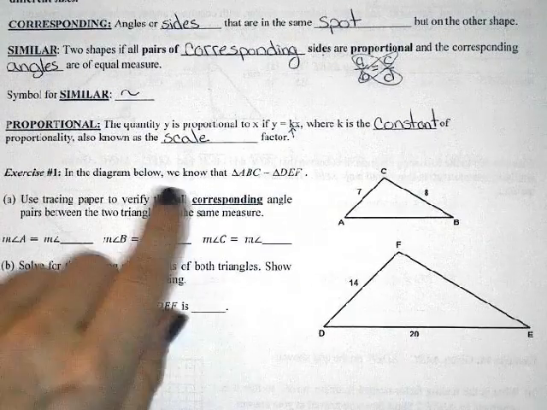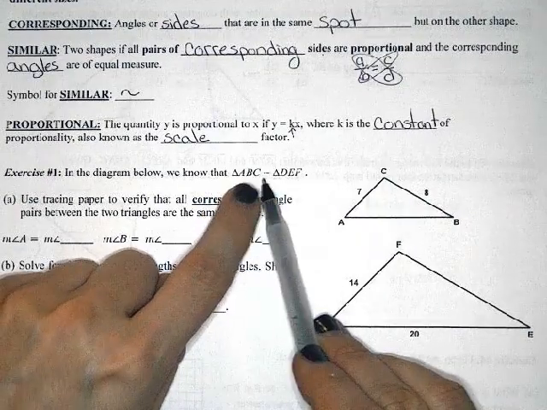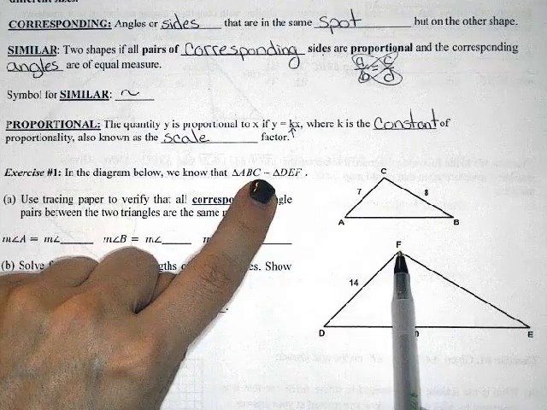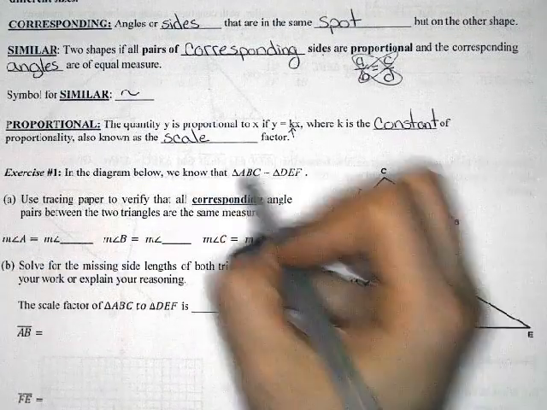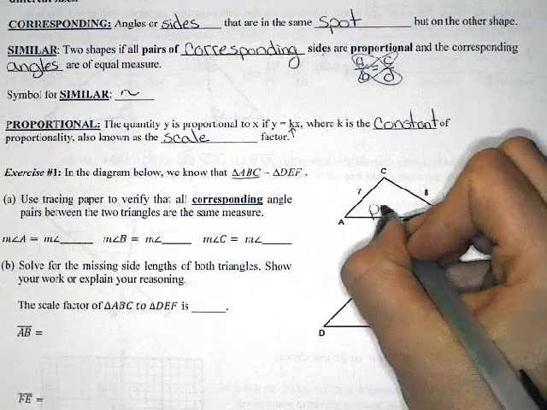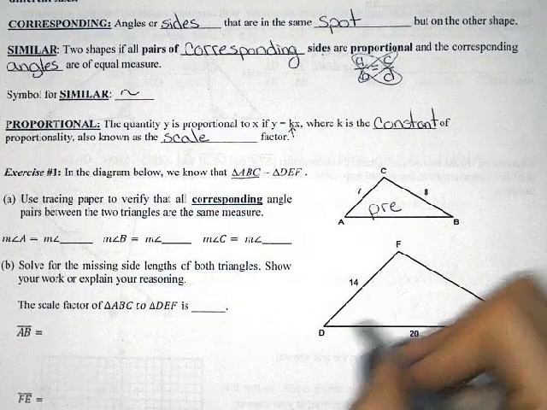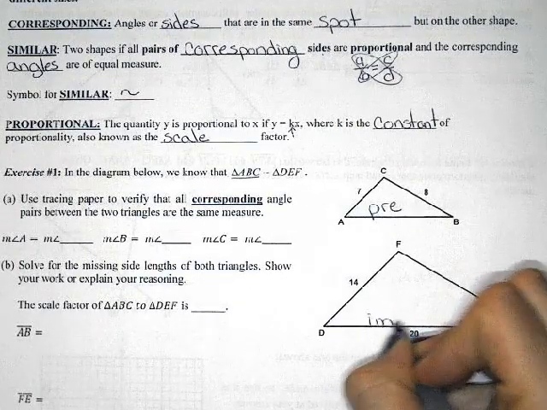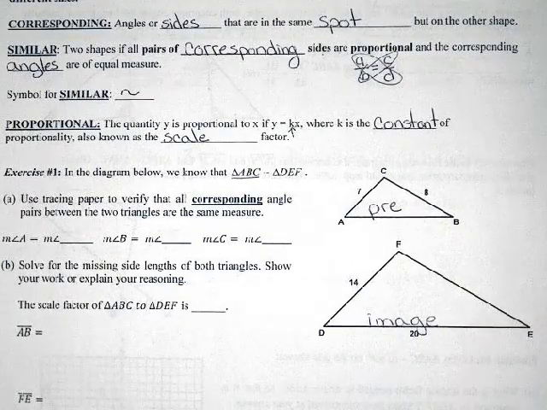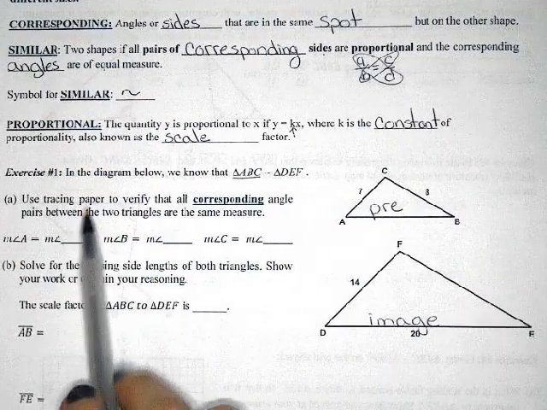In the diagram below, we know that triangle ABC is similar to triangle DEF. Okay. So if you remember anything, the first one will always be your pre-image. So this is pre, this is what I'm going to start with. And then DEF is going to be my image. It's the one that has been dilated. So up above we mentioned the word.